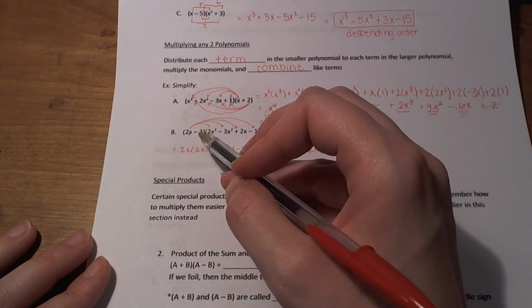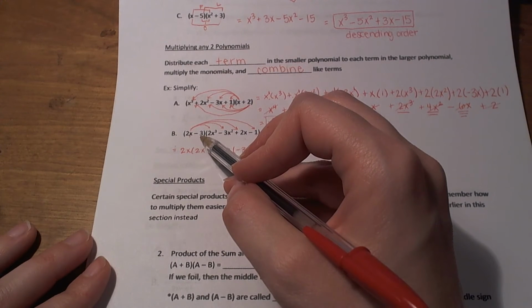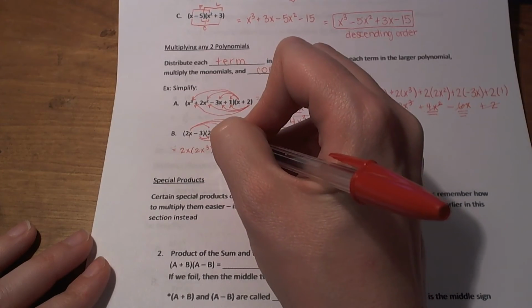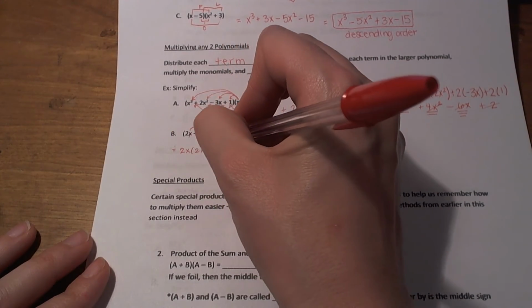Now we have to distribute the negative 3, the other term in the smaller polynomial, and it will distribute to each of the terms in the larger polynomial as well.